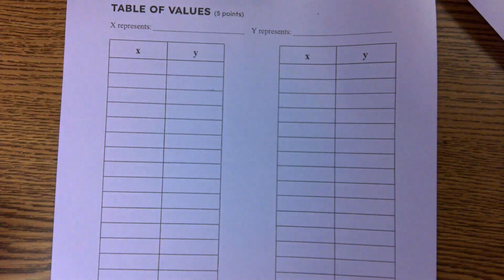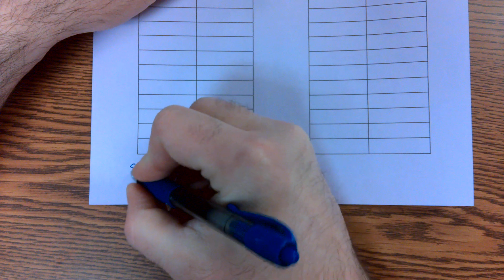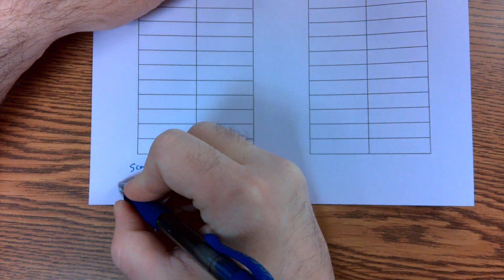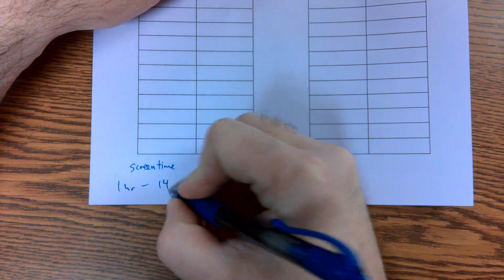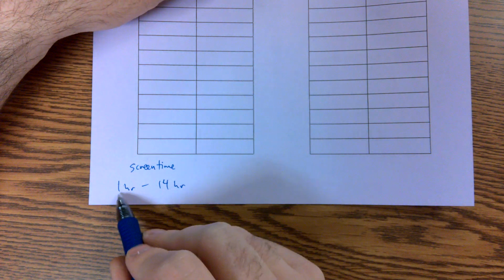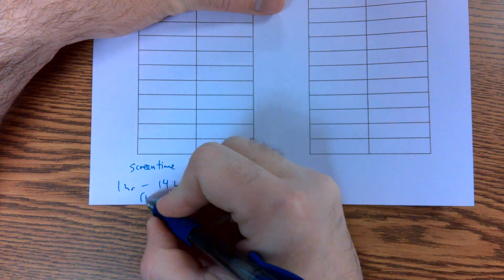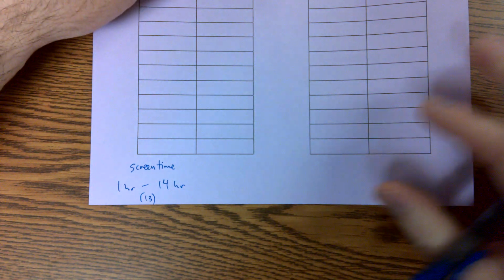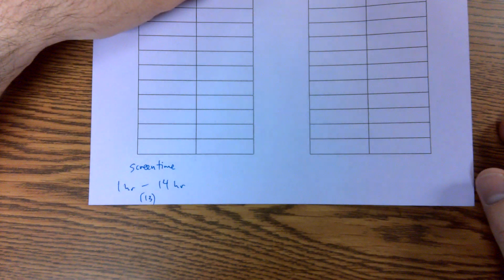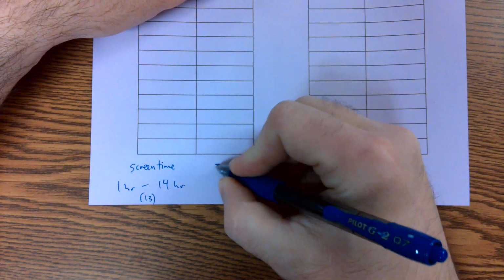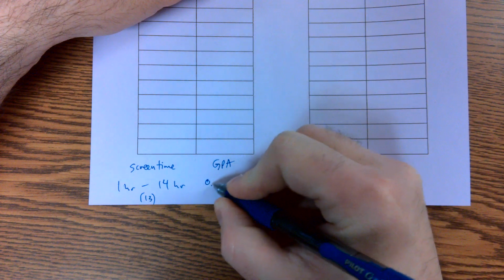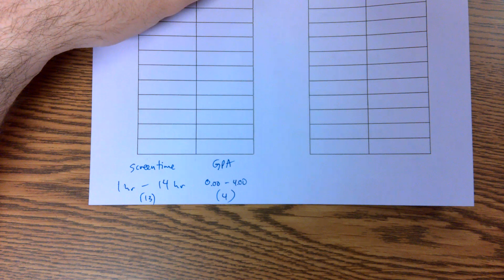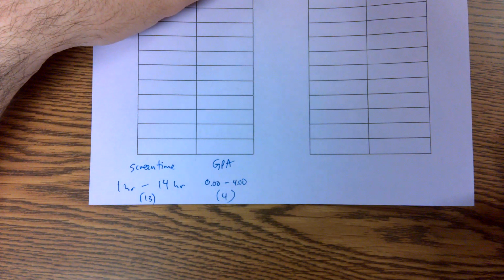So for example, a lot of us are doing screen time, right? So if my screen time ranges from 1 hour to 14 hours, 14 minus 1, that's 13 different data points, okay? And a lot of people are doing screen time versus GPA. So if I'm doing GPA, obviously the lowest GPA is 0, the highest is 4, so that's 4 units in between there, right?